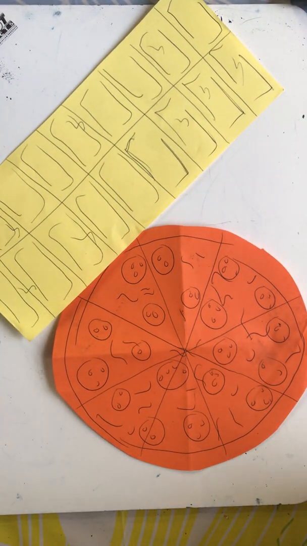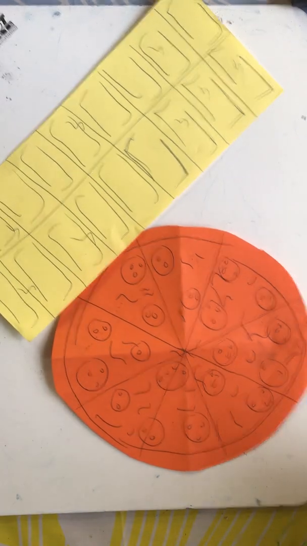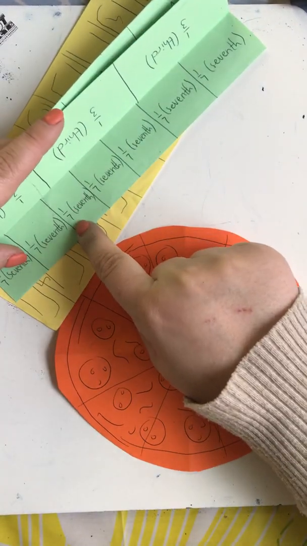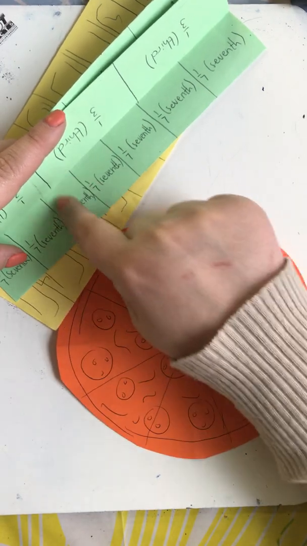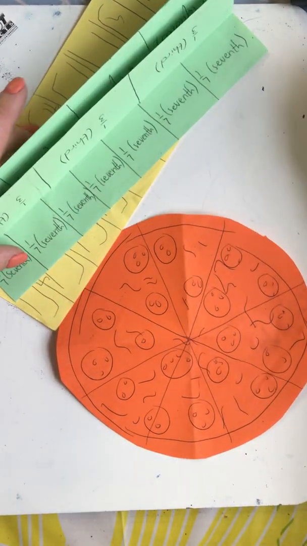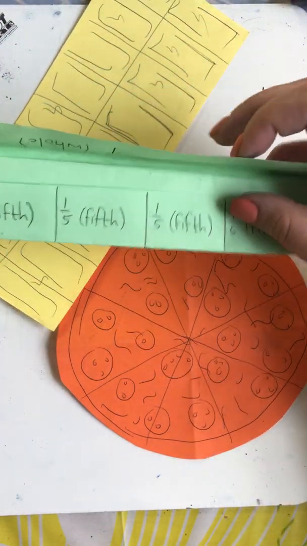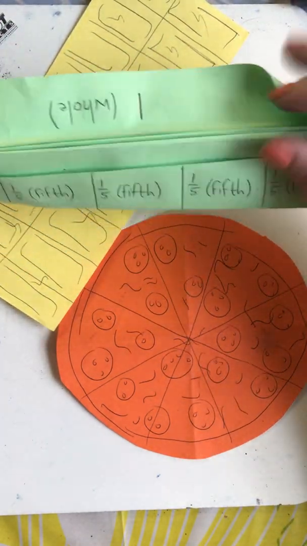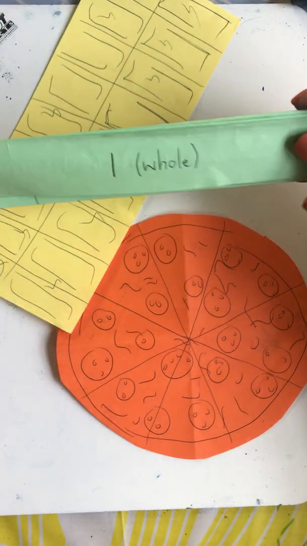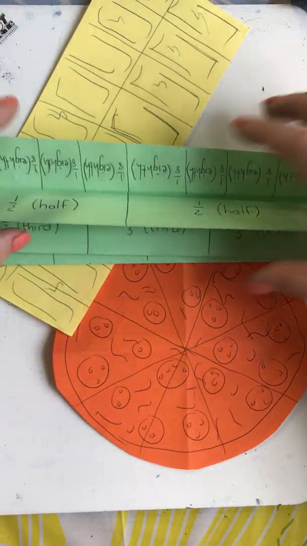Remember, when you read the fractions, 1/4 means 1 part of 4 parts. 1/2 means 1 part of 2 parts. 1/7 means 1 part of 7 different parts. Remember it like that. Remember how to write the words. And remember, fractions are always parts of a whole.